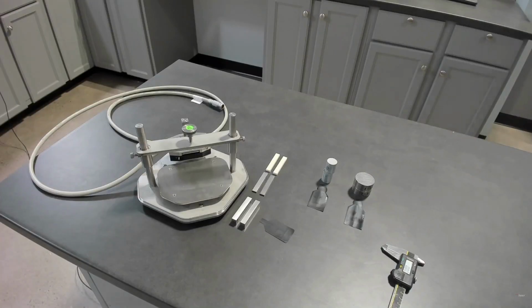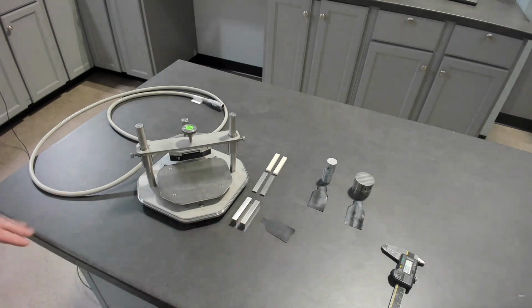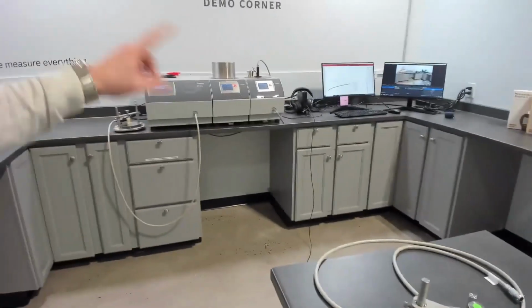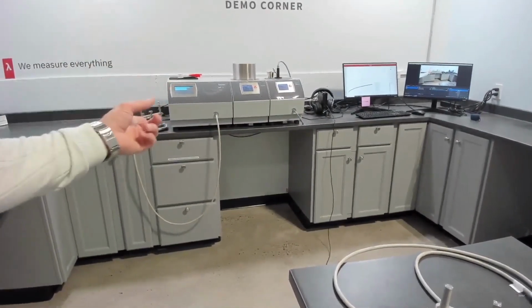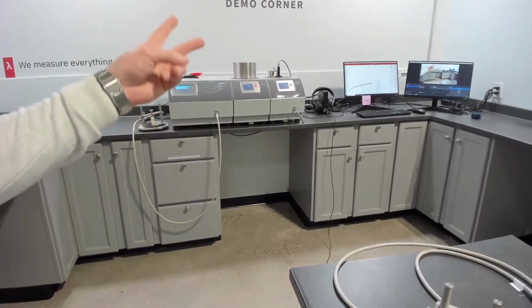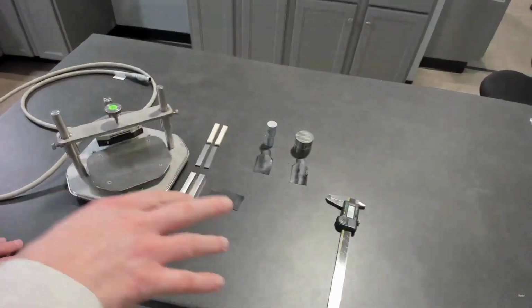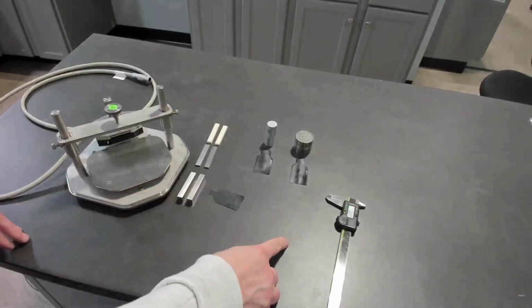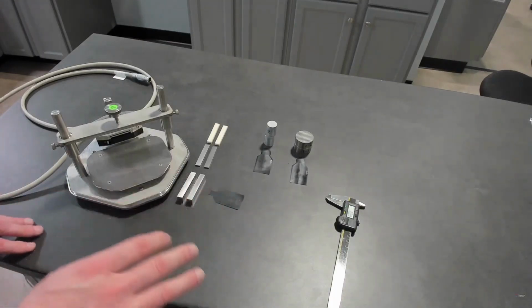Today we're going to talk about the transient hot strip method, which is a new addition method to the MP-1. Again, we're in the demo corner. This method is available on the MP-1, which combines transient plane source, transient hot wire, transient line source, and a new method with this transient hot strip. What I'm really going to focus on is the differences between transient plane source and transient hot strip, and why it has some unique advantages.